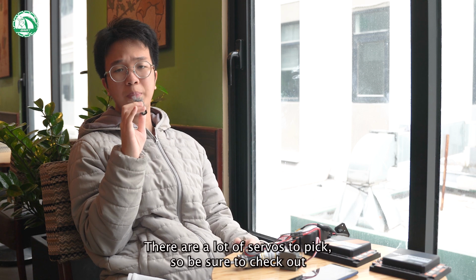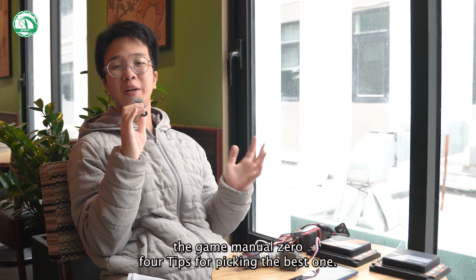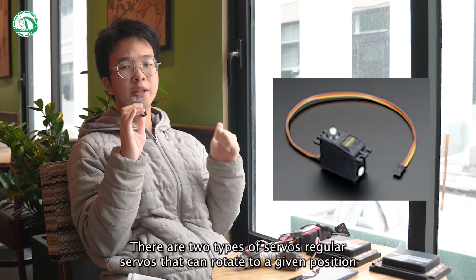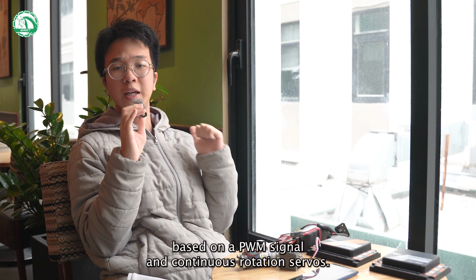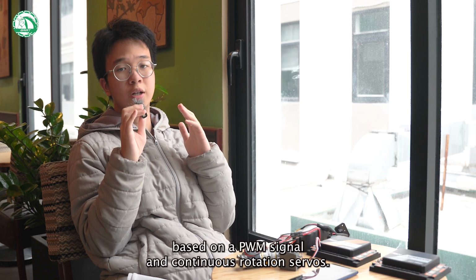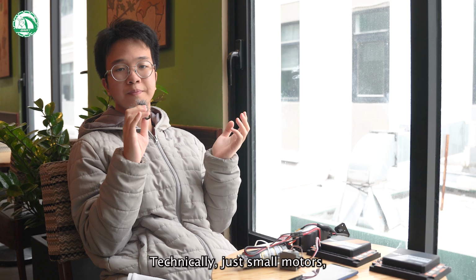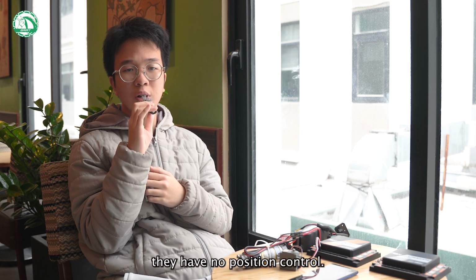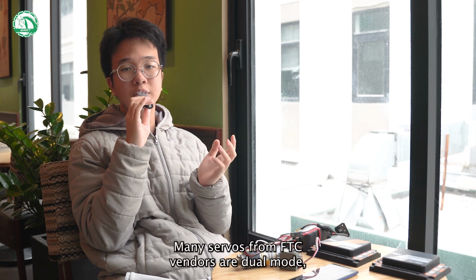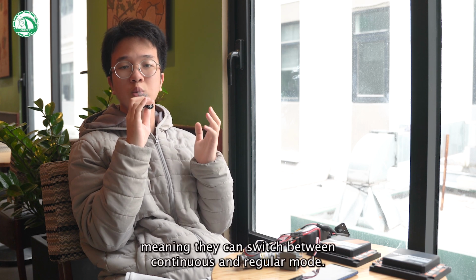There are a lot of servos to pick, so be sure to check out the Game Manual 0 for tips on picking the best one. There are two types of servos: regular servos that can rotate to a given position based on a PWM input signal, and continuous rotation servos, which are technically just small motors. They have no position control. Instead, the PWM signal is used to control their rotation speed. Many servos from FTC vendors are dual mode, meaning they can switch between continuous and regular modes.